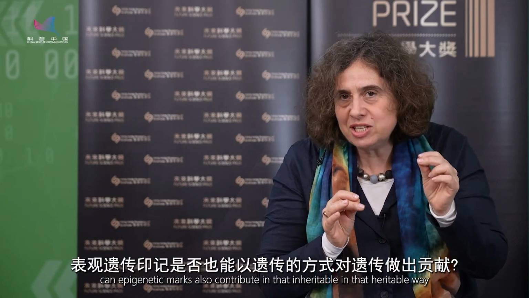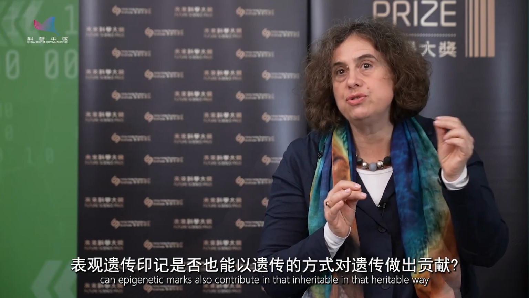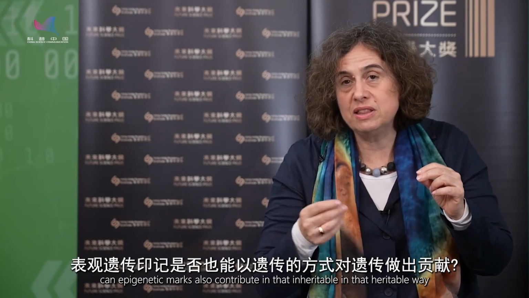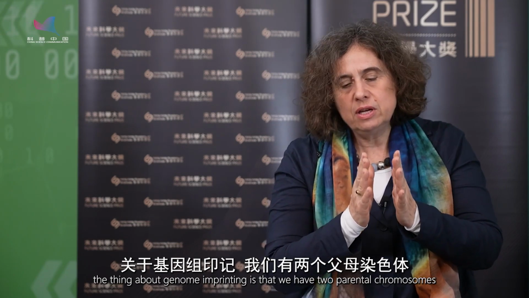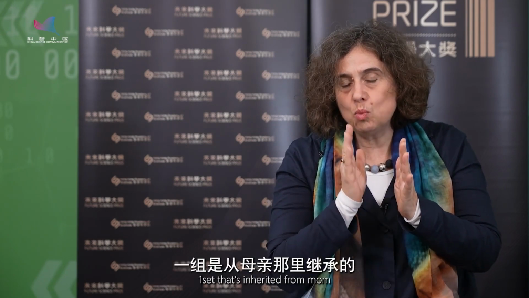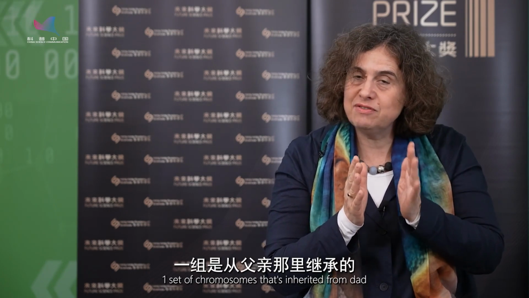Now, genetic information we know is the template, the blueprint of heritability. But the question really is, can epigenetic marks also contribute in that heritable way? Now, the thing about genomic imprinting is that we have two parental chromosomes, one set that's inherited from mum, one set of chromosomes that's inherited from dad.